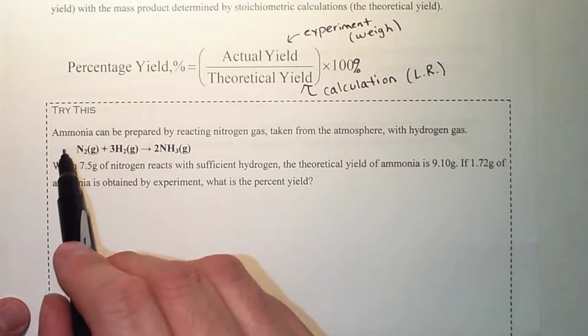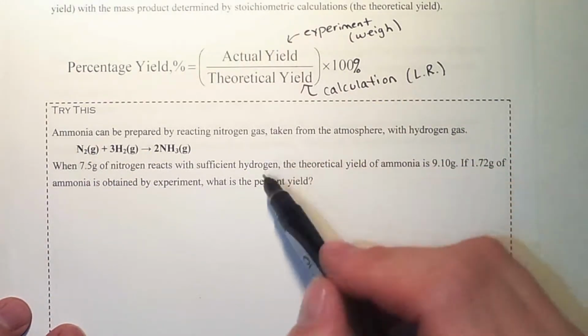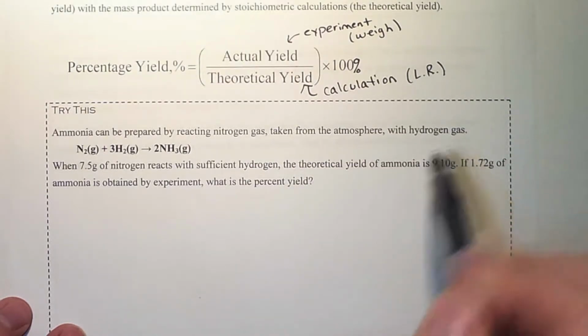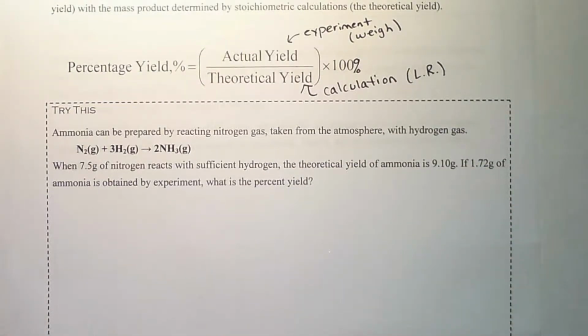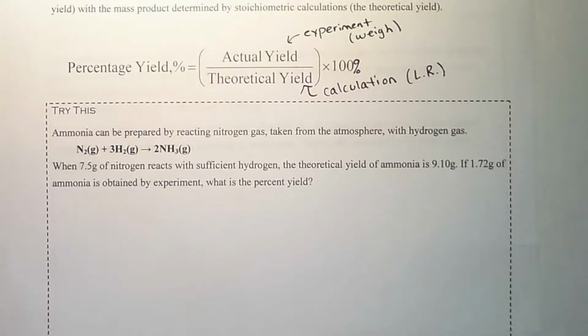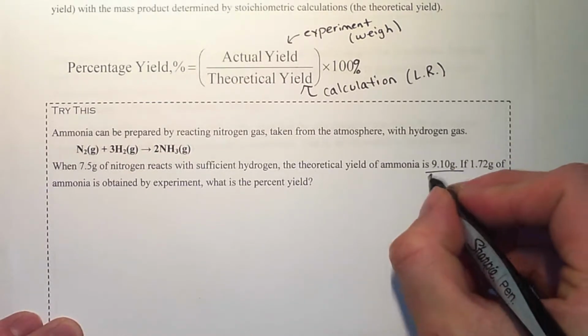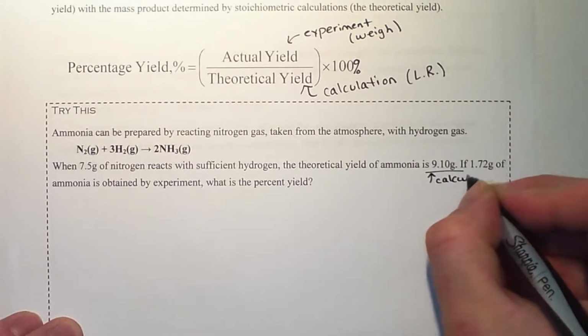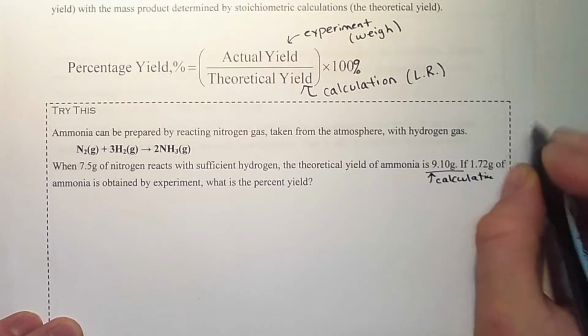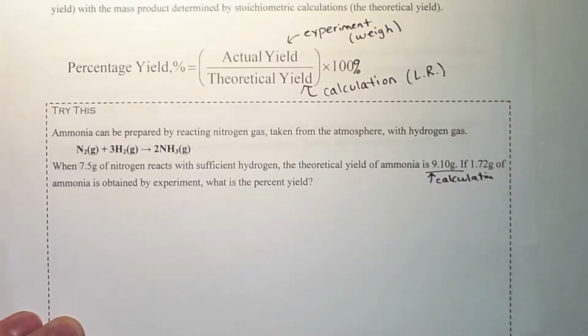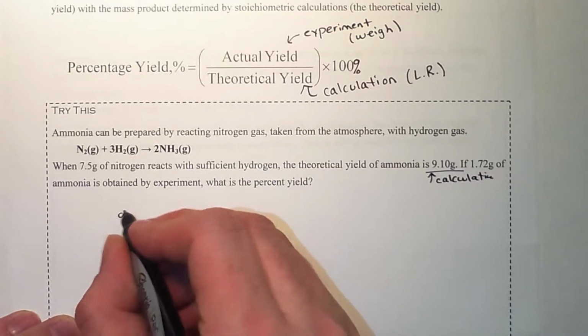So let's look at this question. Ammonia can be prepared by reacting nitrogen gas taken from our atmosphere with hydrogen gas. When 7.5 grams of nitrogen reacts with sufficient hydrogen, the theoretical yield of ammonia is 9.1 grams. So again, this would be from a calculation. If 1.72 grams of ammonia is obtained by experiment, what is the percent yield?